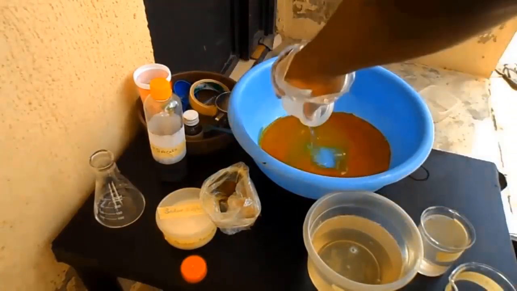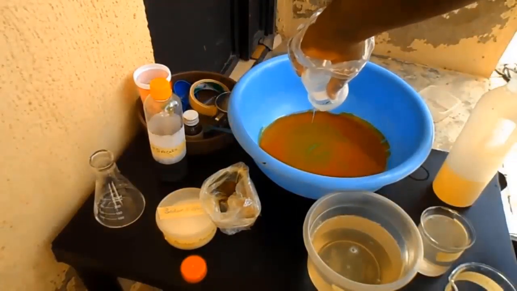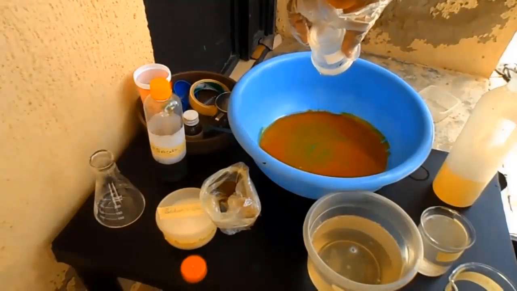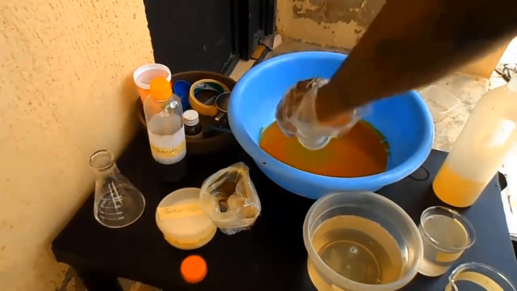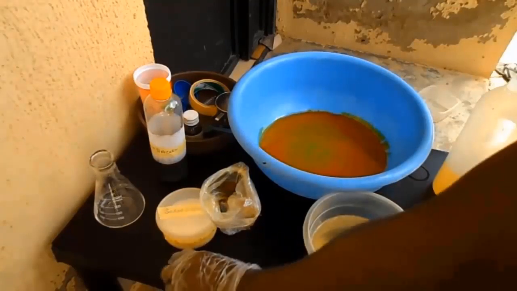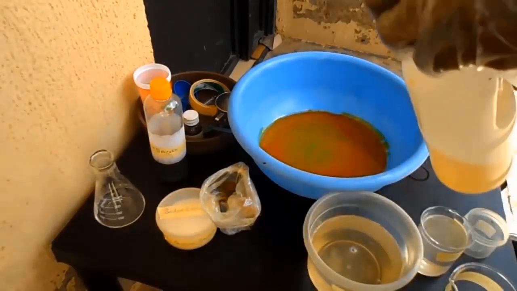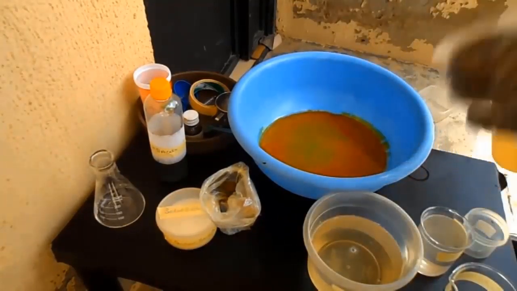So we've taken 6 cups of palm kernel oil. Please note the measurement here, 6 cups palm kernel oil. We're not bothered about the volume of the cup, because we are dealing with ratio. Now mix your color properly.